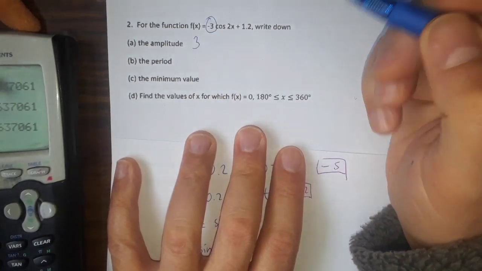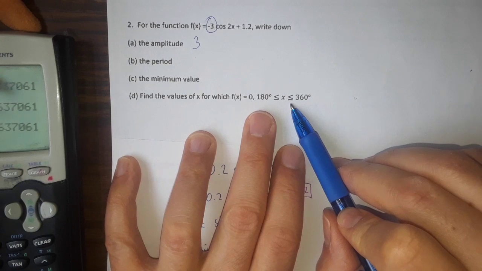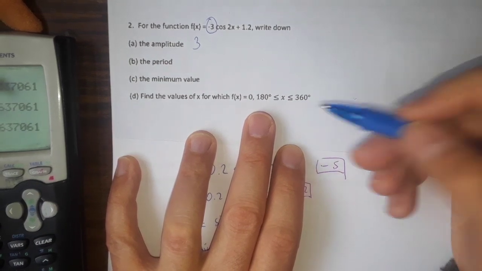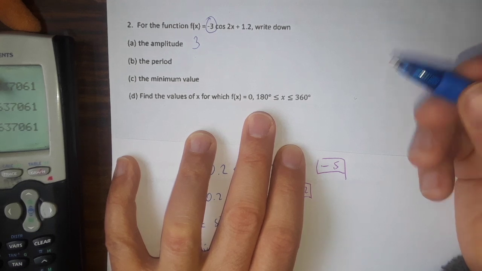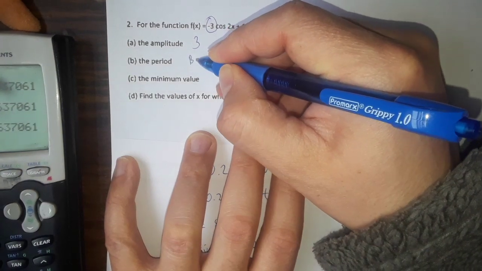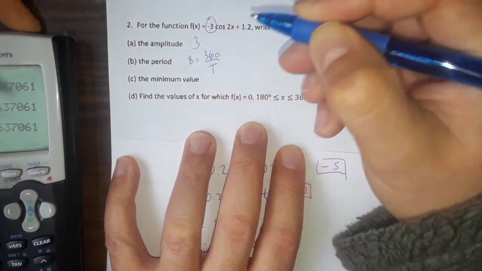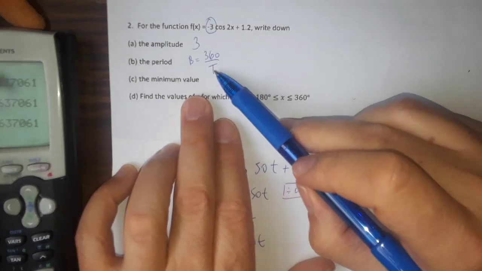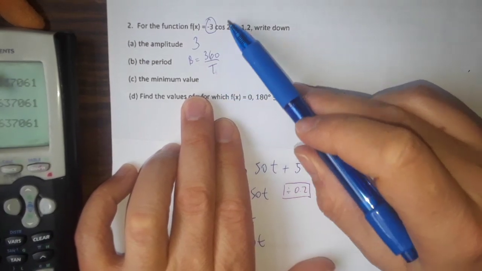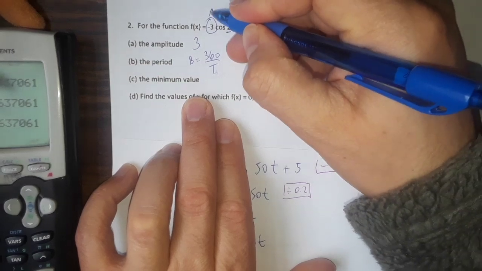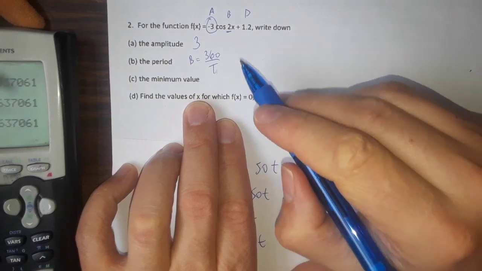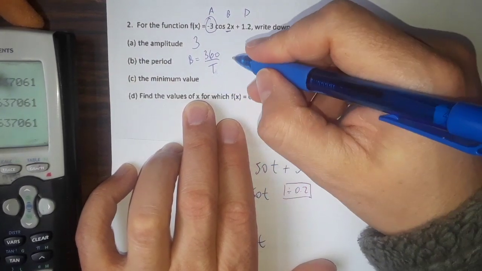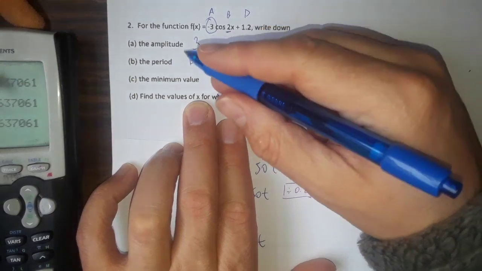Period. This is going to be in degrees because we see it in here, right? So if this is in degrees, then the period is b equals 360 over t. If we solve for t, because now this is b, it's a, b, this is d. C is not present here. So we multiply by t on both sides and then divide by b on both sides.